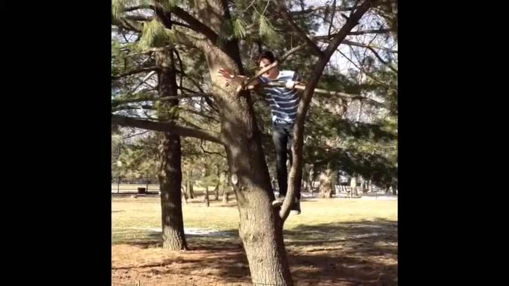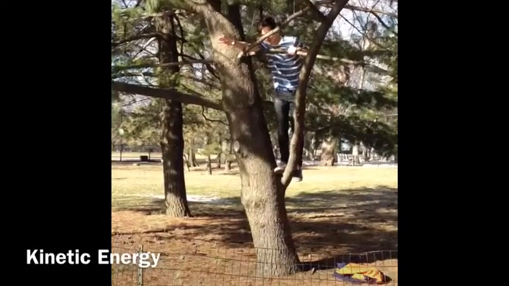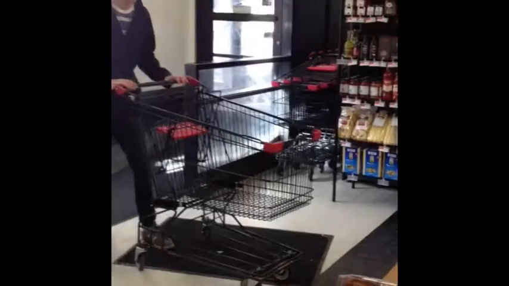Potential energy. This is the energy that an object possesses at the top of its potential path. Whereas kinetic energy is the energy that an object possesses typically at the bottom of its path after motion.